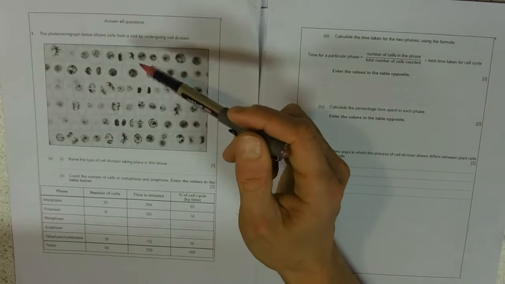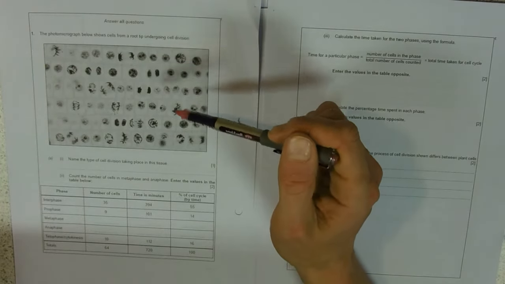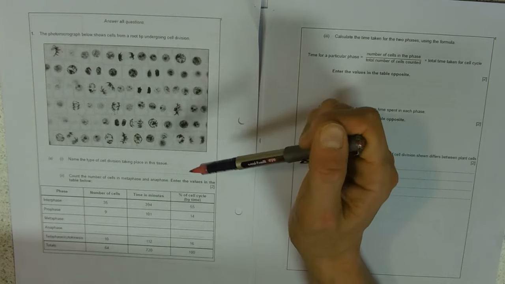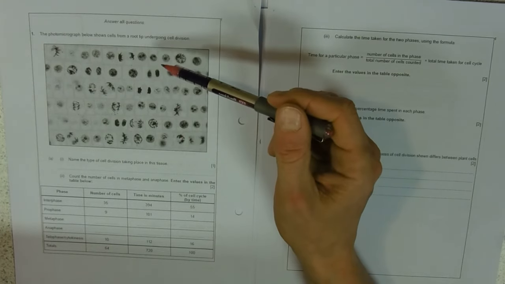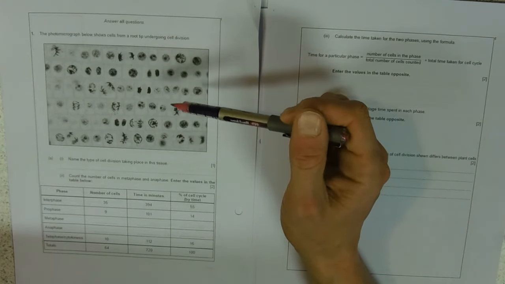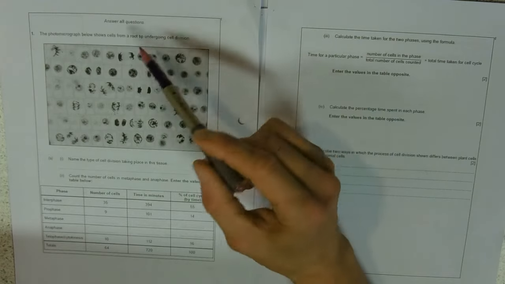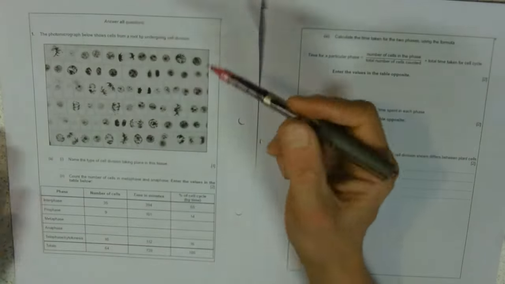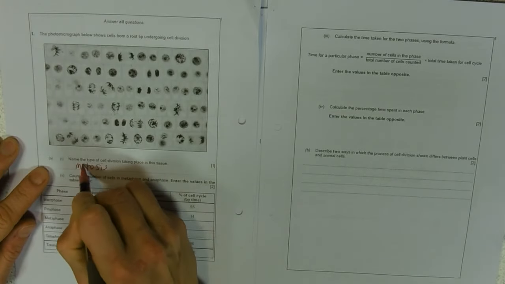Well, there's two types, mitosis and meiosis. How many new cells are being formed? That's the key to guessing which one it is. Are these cells dividing into two, or are they going into fours? And I can just see things going into two there, so that's going to be our normal mitosis.